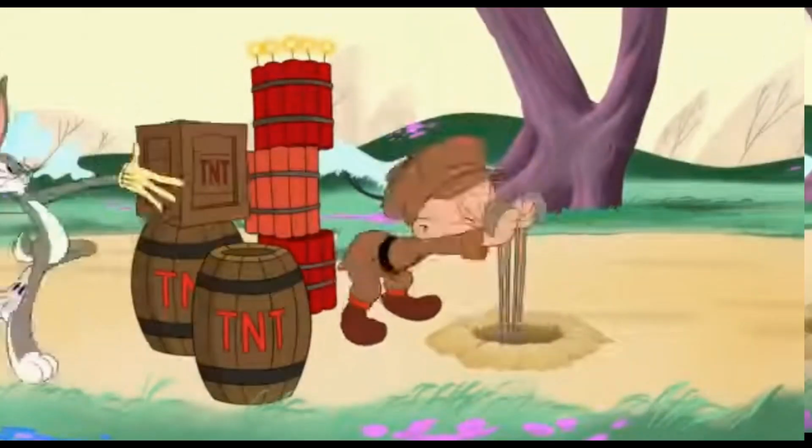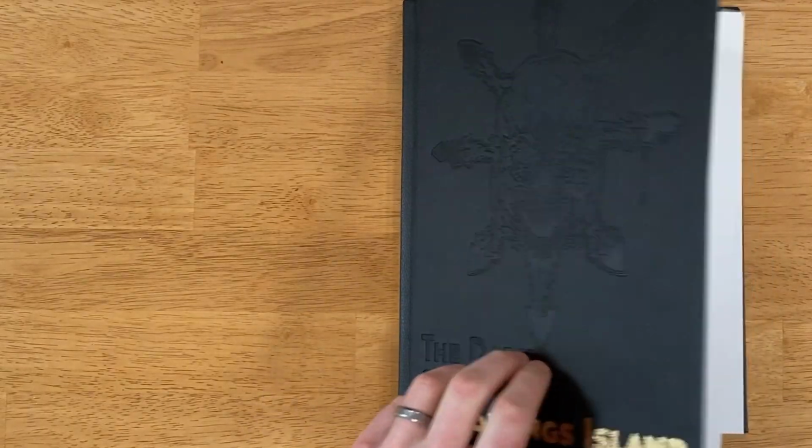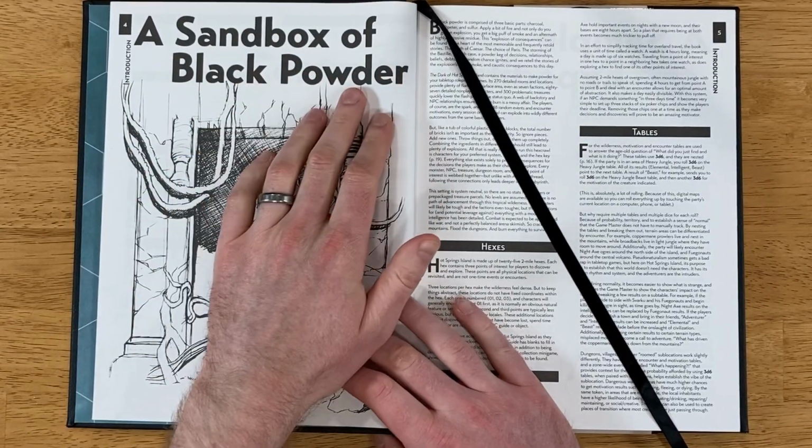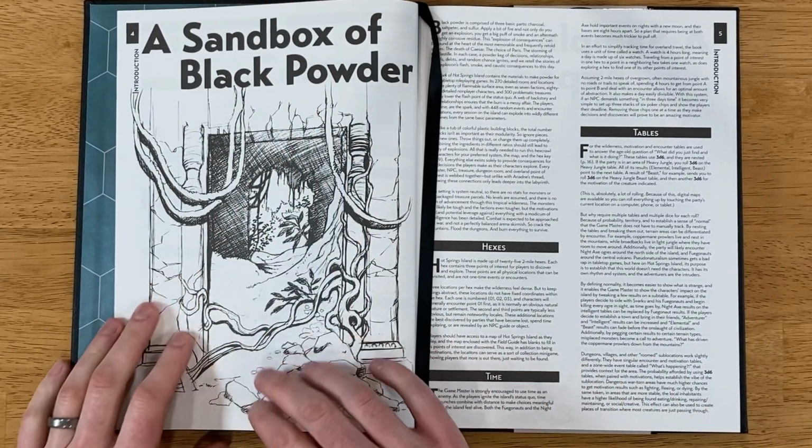Wolfgang Bauer of Kobold Press talks about the goal of good campaign setting design is to stack as many boxes of dynamite as possible. And if you look at the introduction of the Dark of Hot Springs Island, you see that Jacob Hurst, Evan Peterson, and Donnie Garcia describe it as a sandbox of black powder.